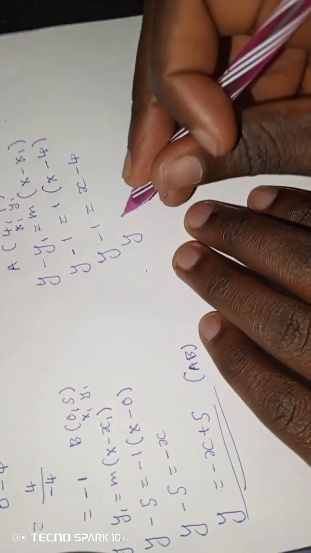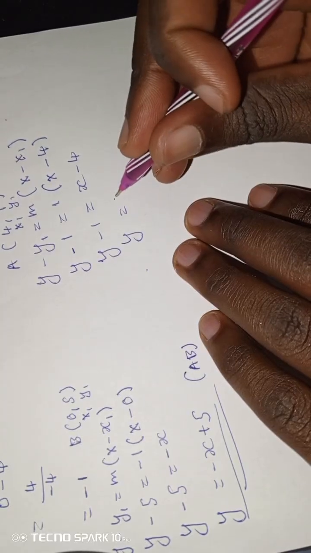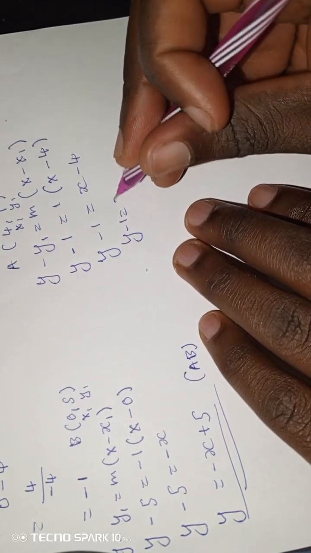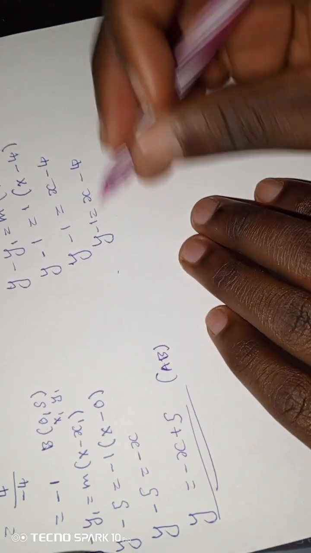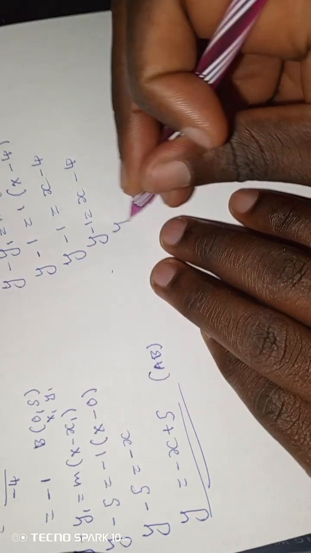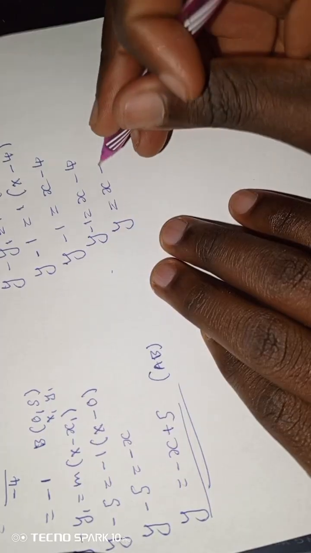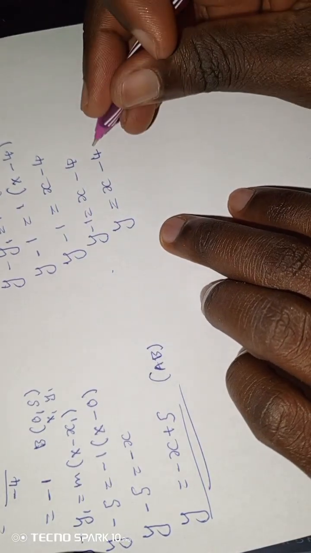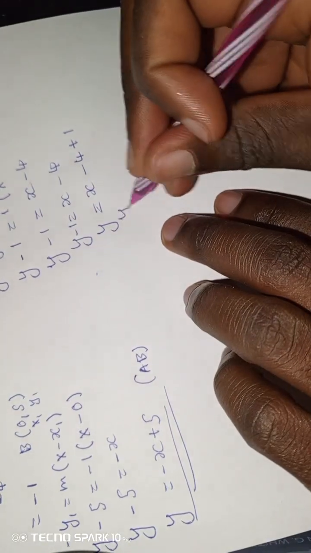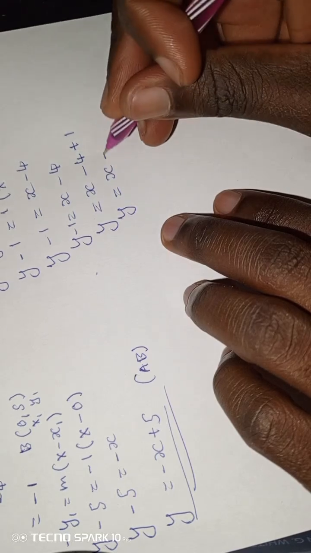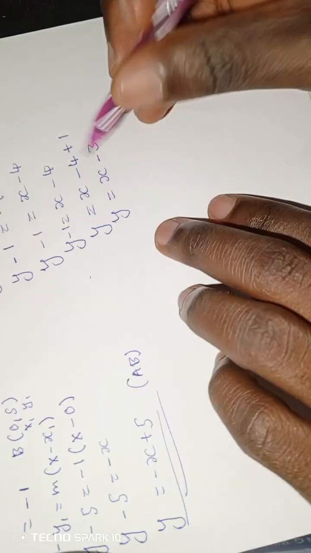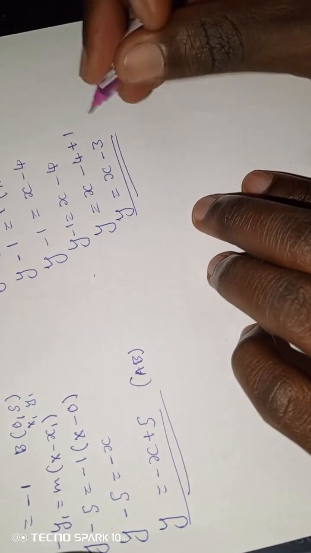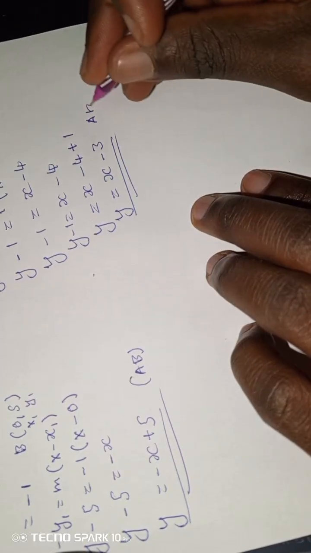So here we have y equals to -1, y minus 1 equals to x minus 4. I've just repeated the same thing. So here I'll say y equals to x minus 4. Then this -1, when it goes to the other side, it becomes positive. So here I have y equals to x minus 3. Here you just subtract and get the sign of the bigger number. So this will be our equation for line AD.